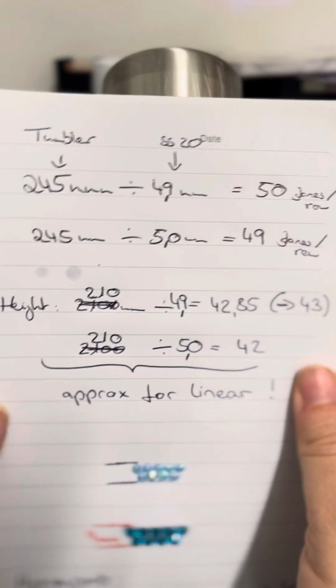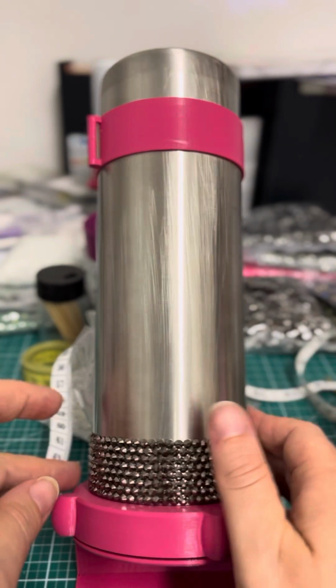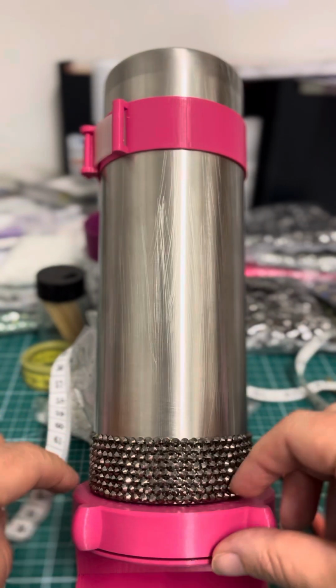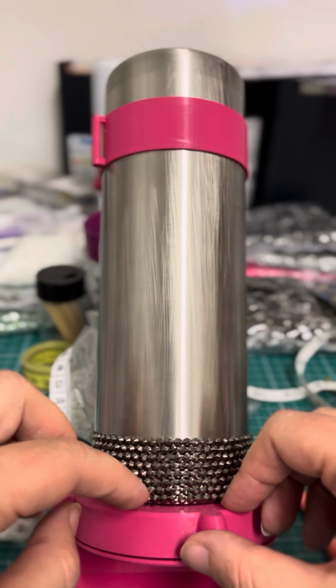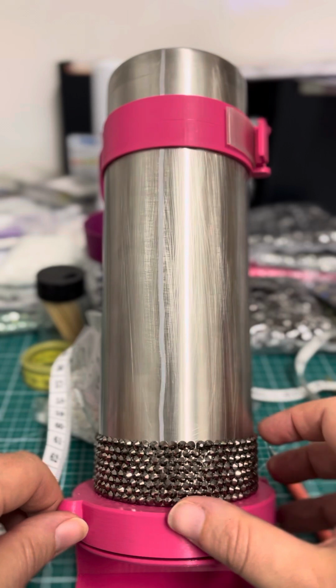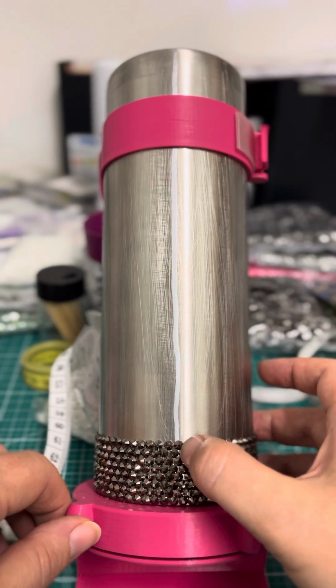What I do then, just to place the stones evenly, I mark my tumblers typically for the first row at 4 points. So one starting point, you can see it here, it's the silver line. So I always know where my row began.